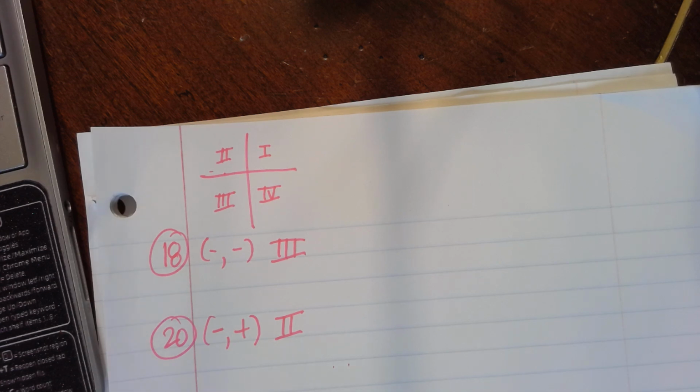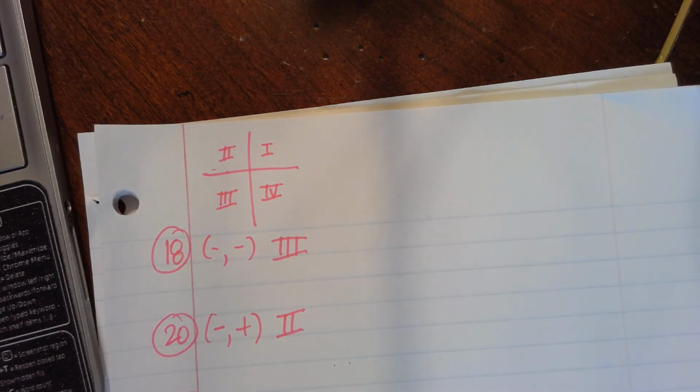Says the ordinates are negative. Now, if I have x, y, I told you at the very beginning that there was another word for the x and the y, right? I'm looking for this paper. Let me see.